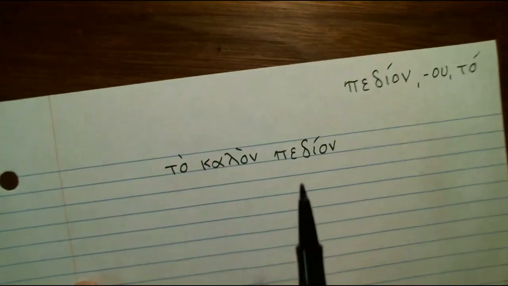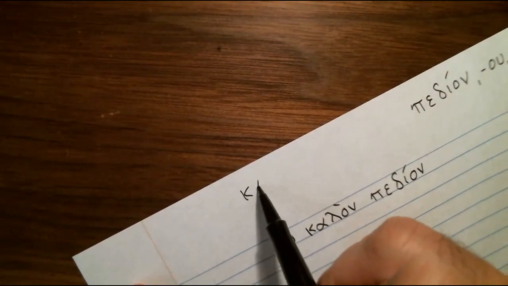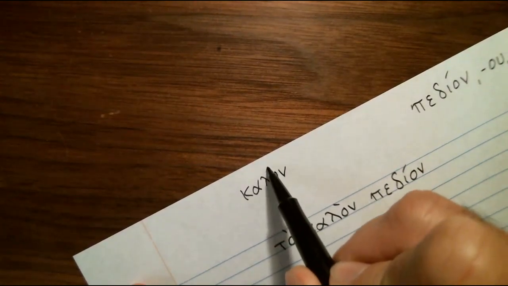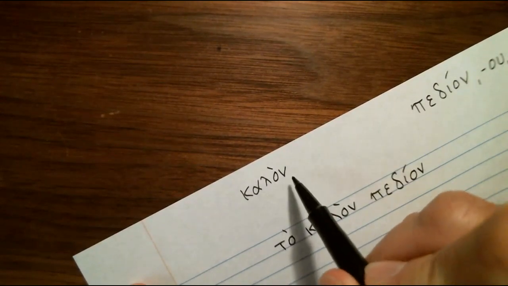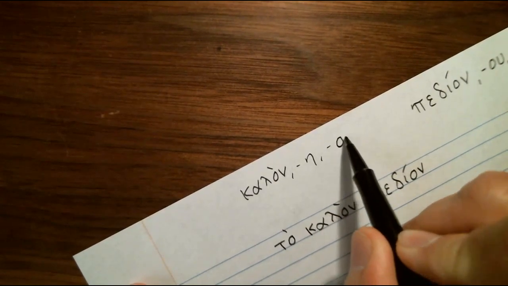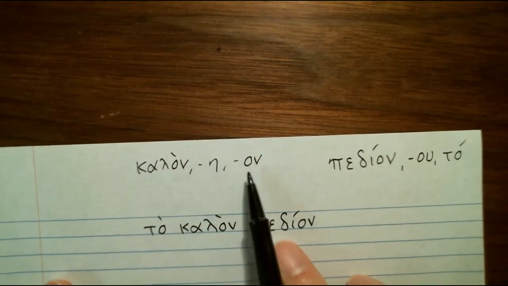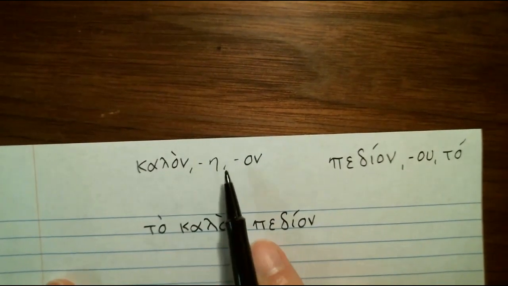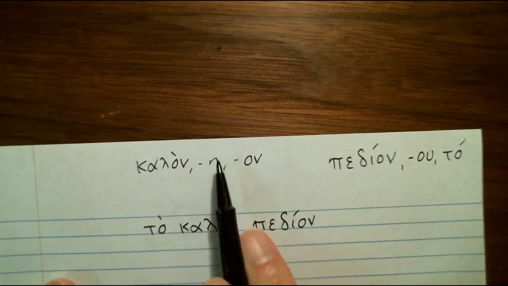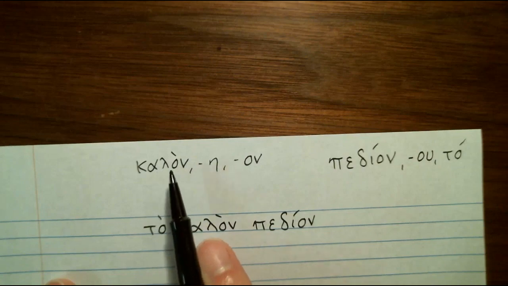And then kalon is going to be in the lexicon like this. They probably won't have a grave there. We have not covered this explicitly yet, but note you have three genders here. Don't think about the eta right now, but that is feminine. Don't worry about it right now. But you have your three genders here.